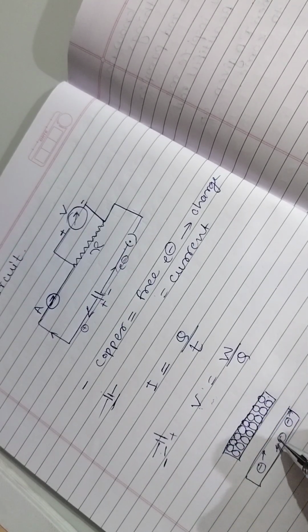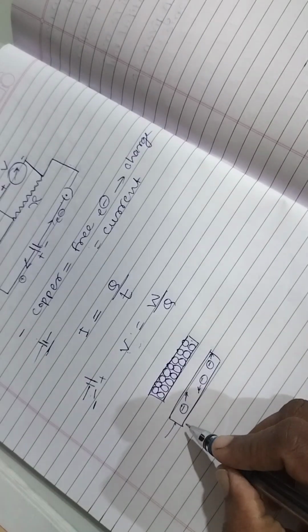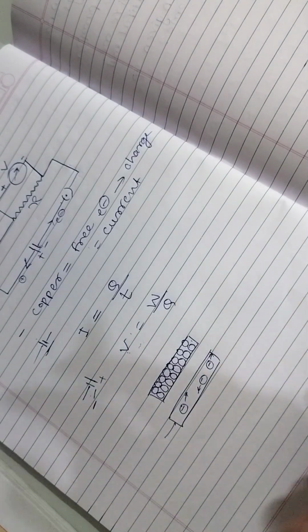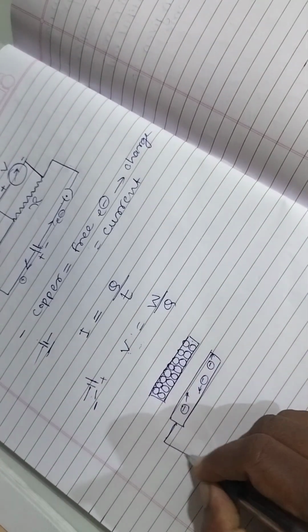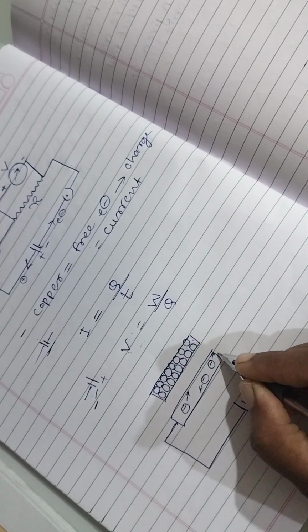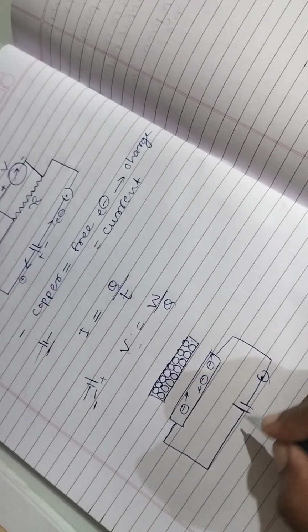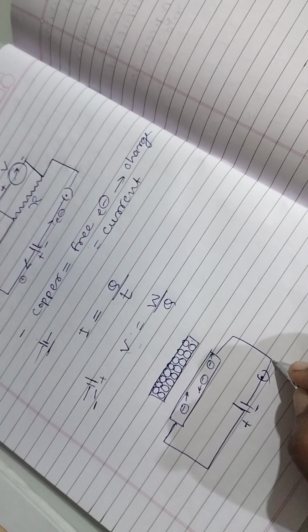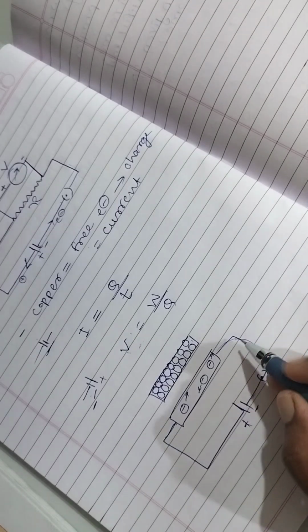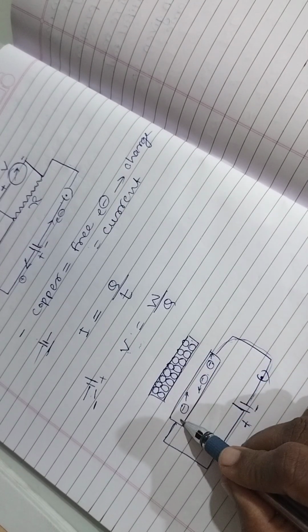When this conducting wire with randomly moving electrons is connected to the battery, and when we close the key, what happens? The electrons start to move from this direction and they change their direction.